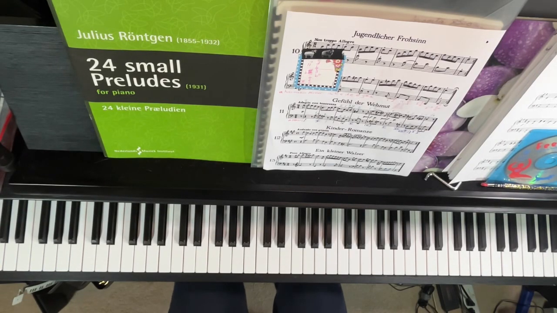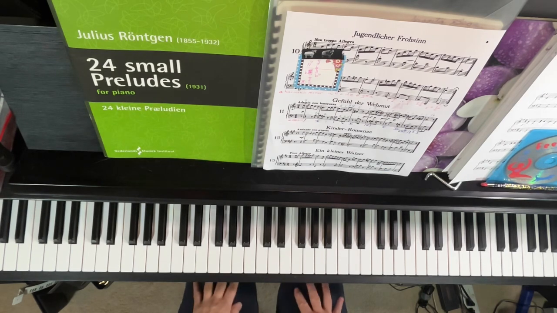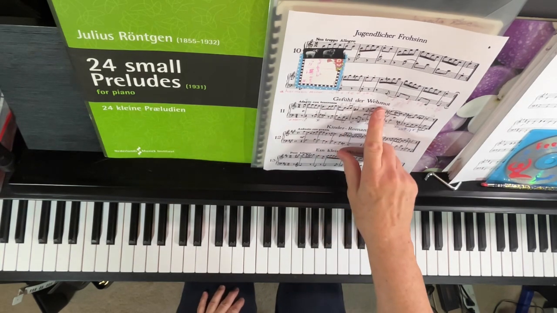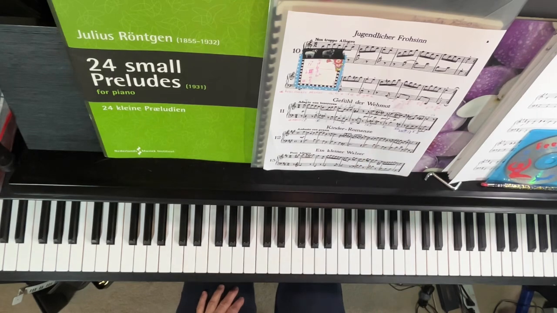In today's video, we're going to take a look at a piece called Gefühl der Wehmut, or Sad Feelings. First of all, I'll play the piece for the people who only want to hear the piece played. Secondly, I will talk about the key and the chords that are used and a little bit about the melodic structure for the people who already play the piece but are interested in knowing more about the key, the chords, and the melodic structure.